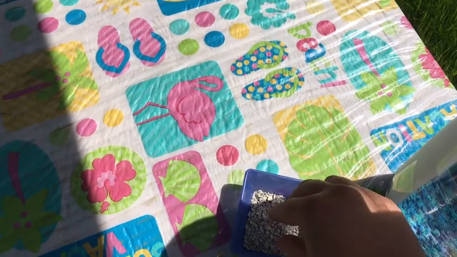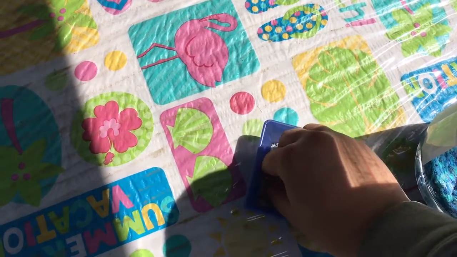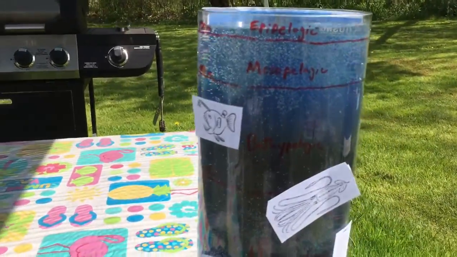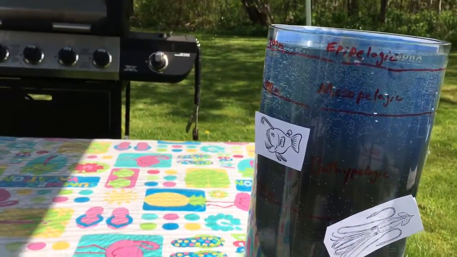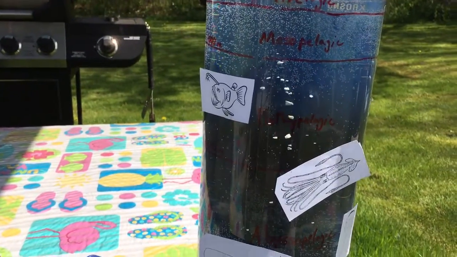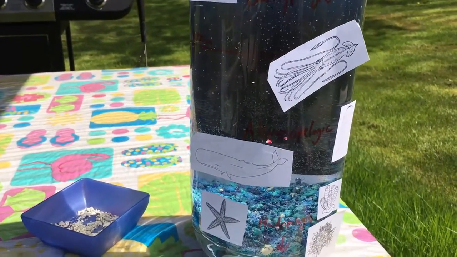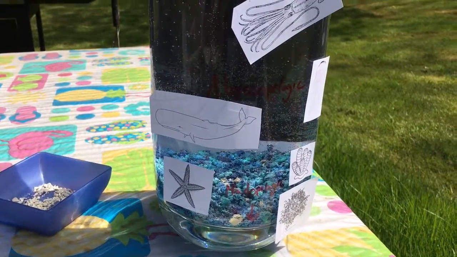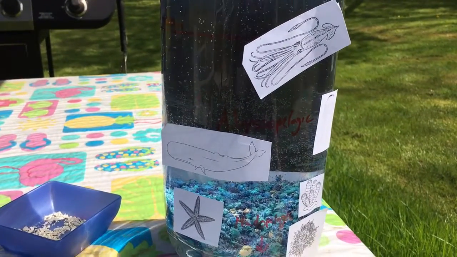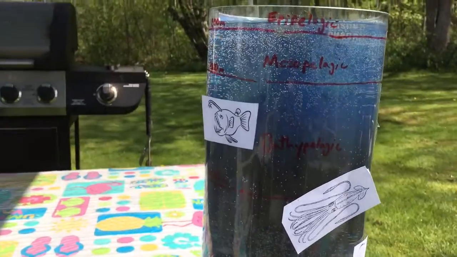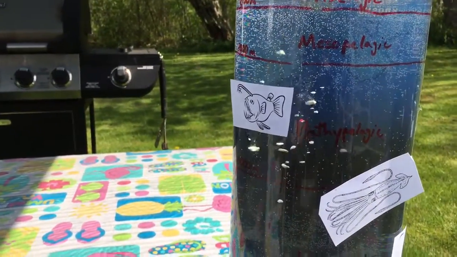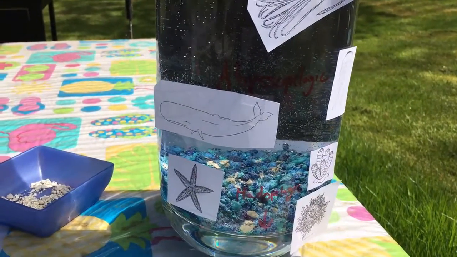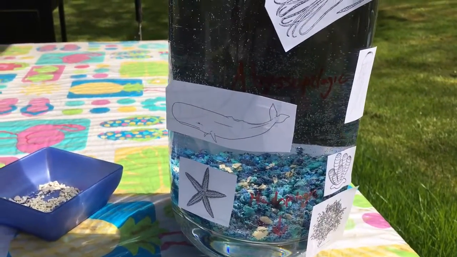So if we take a little bit here and drop it in, you can see it just floats to the bottom of the ocean for all of the organisms who live down there to enjoy and consume. So this is a huge part of how organisms who live in the deep sea obtain their nutrients.